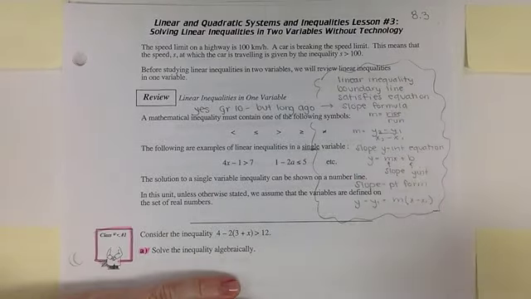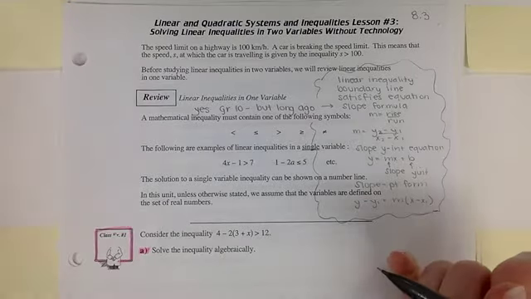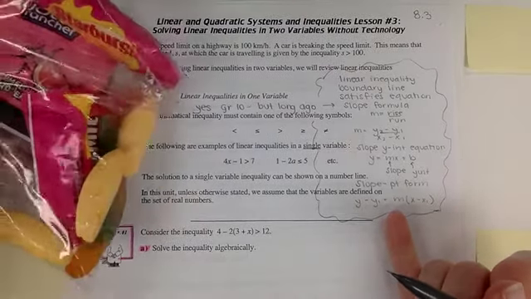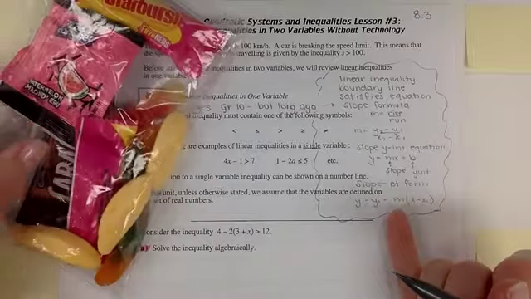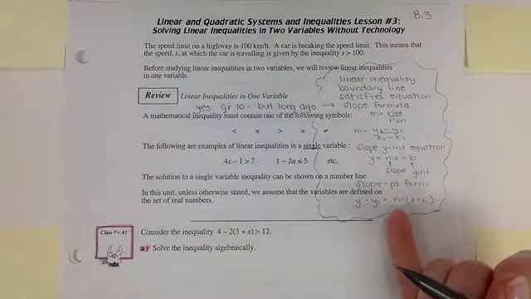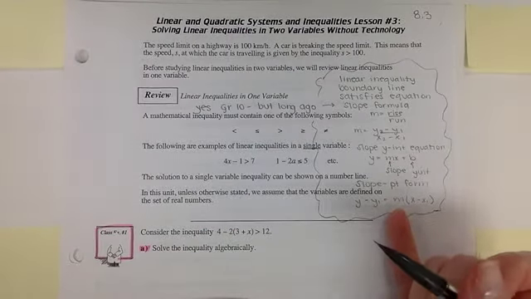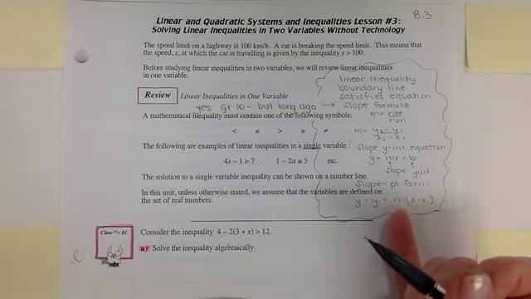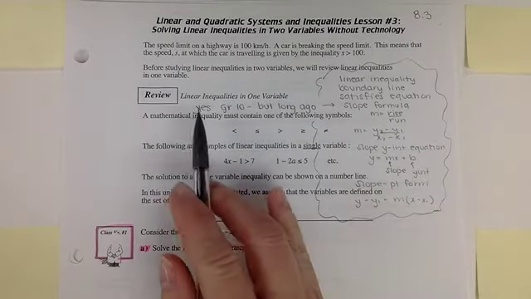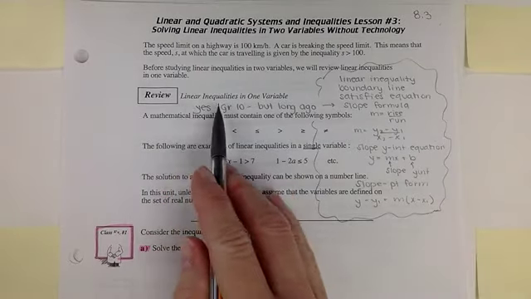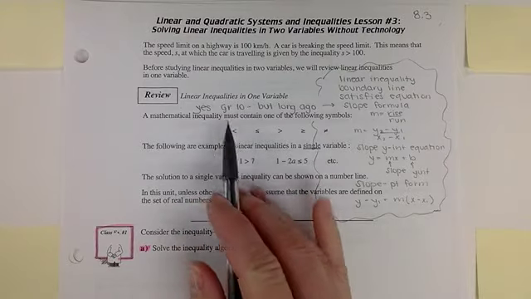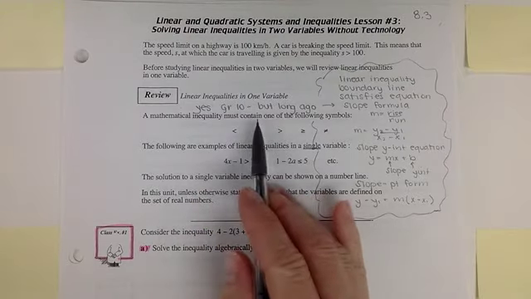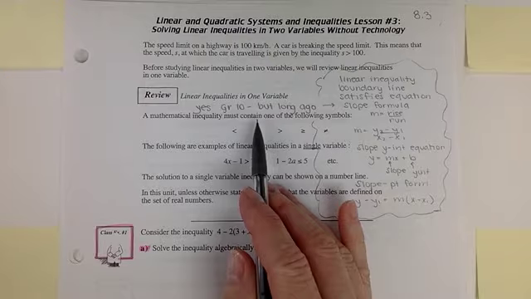Okay, Math 20, this is 8.3. I hope you have a little bag of snacks for yourself and make you happy while you work. Here we go. So 8.3 is solving without technology. And they review the linear inequalities in one variable. But here's what we need to know. Lots of this we used in grade 10, but that was a while ago.